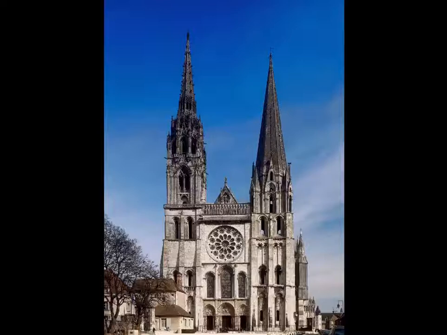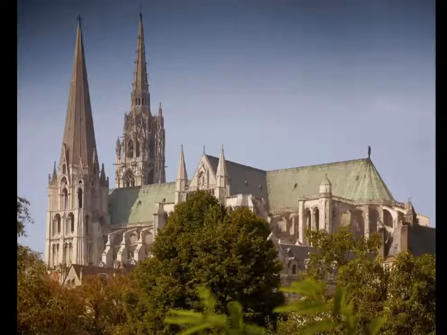Now, the church occupies an area that was considered to be very, very holy. It was originally a spot for a Druid temple, and then it became a Roman temple, and now a Christian church. So this is a spot that has been built on continuously throughout history.